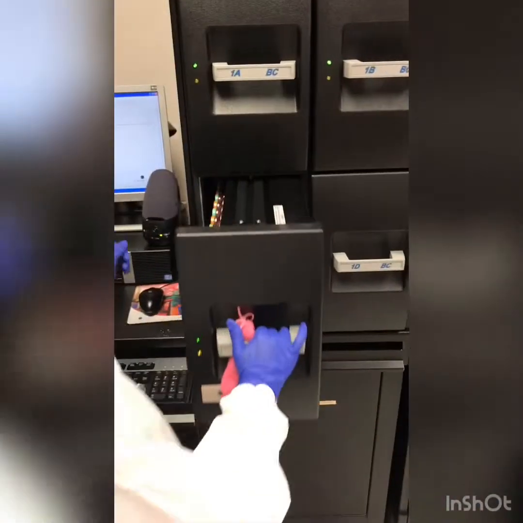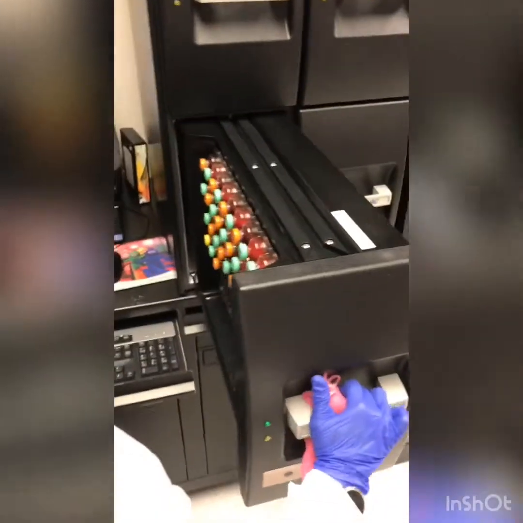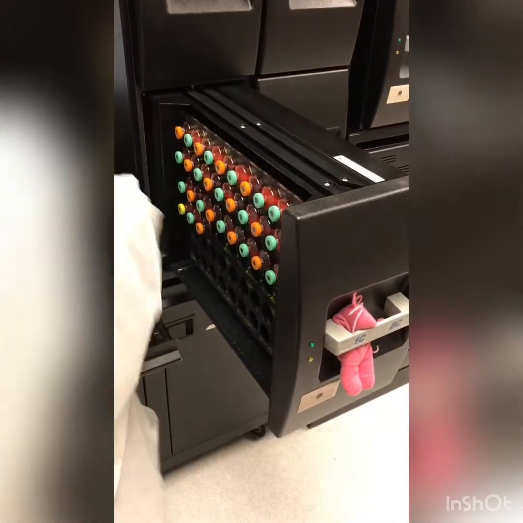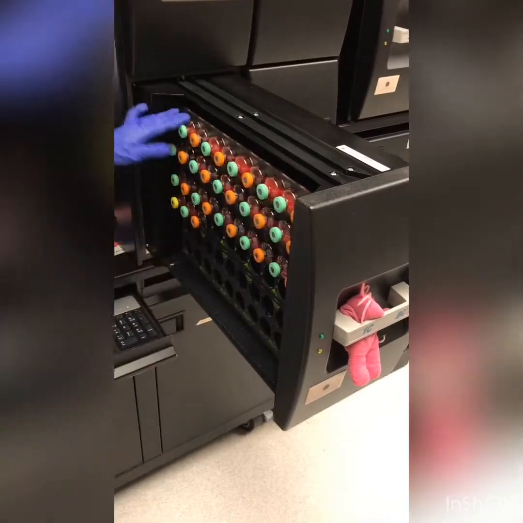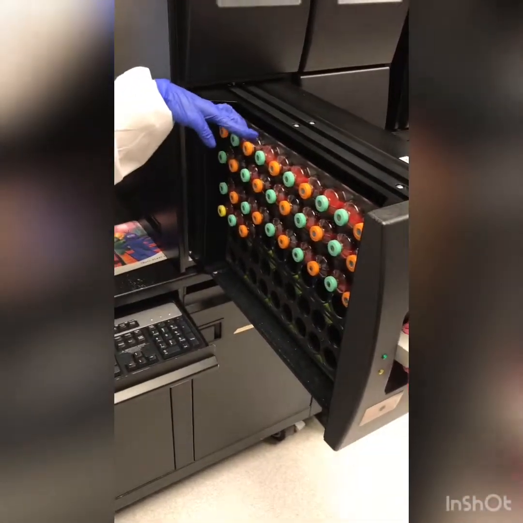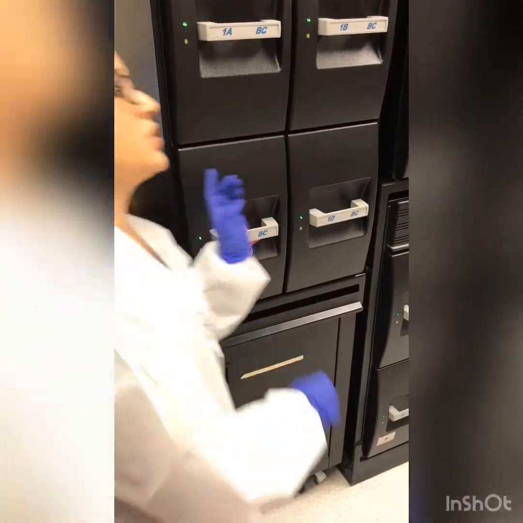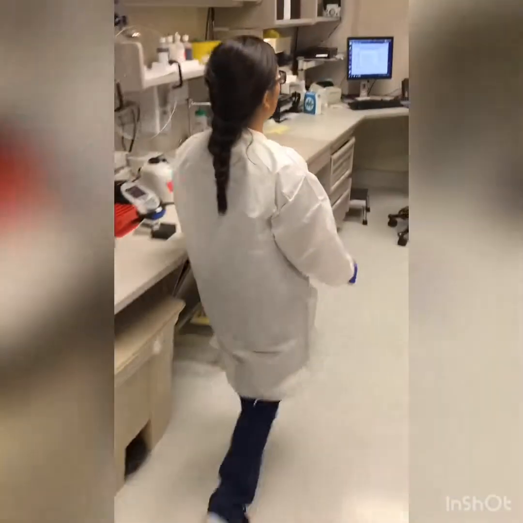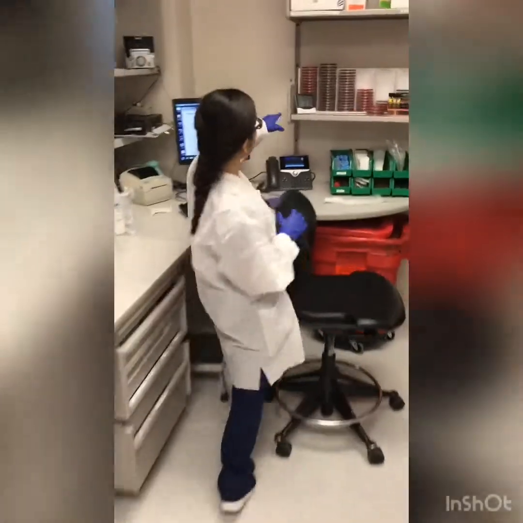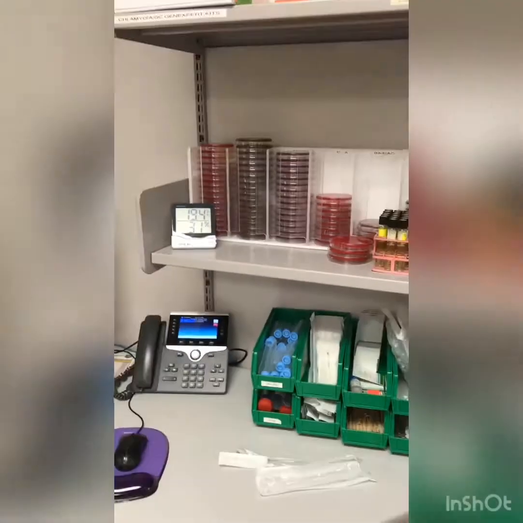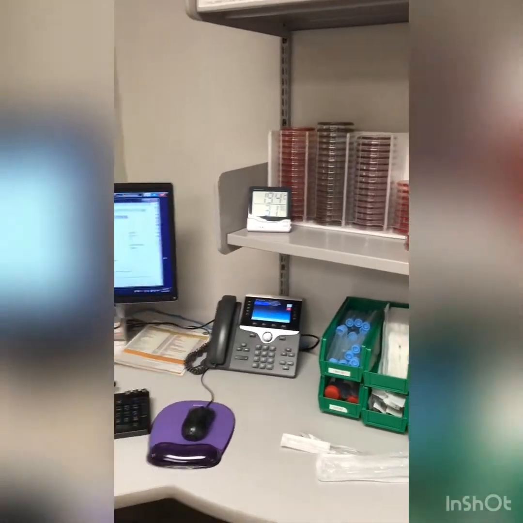I don't know if it's going to be public. These are the tubes that are right now incubating blood, and it will grow bacteria eventually if the patient has sepsis or some other infection. So after it heats, we have to incubate the specimen. We have to plate it on these plates, special for bacteria, and then we incubate them here.